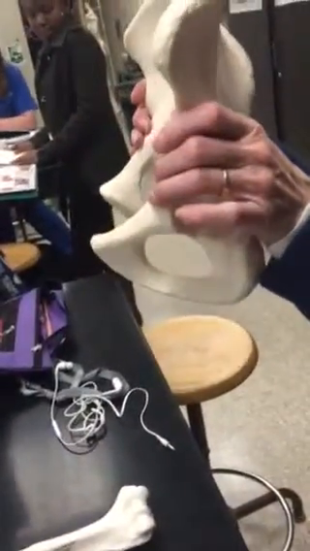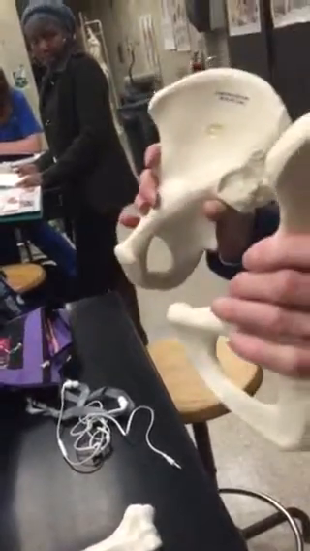So if we look at the two halves of your pelvis, and these are held together by the sacrum, right? The sacrum holds them together. And we said right and left. If you can talk to them like a phone, right? Right and left. Each one of these is called an os coxa. Half of your pelvis is an os coxa.